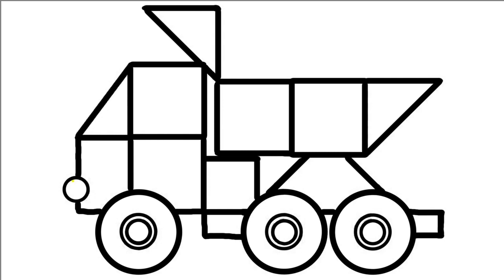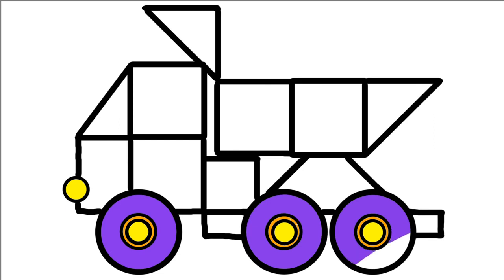Well done. We are starting to add colors to our truck. You can do this with us or choose your own colors. Let's start. Yellow color. Little bit orange. Purple for wheels. Red color.